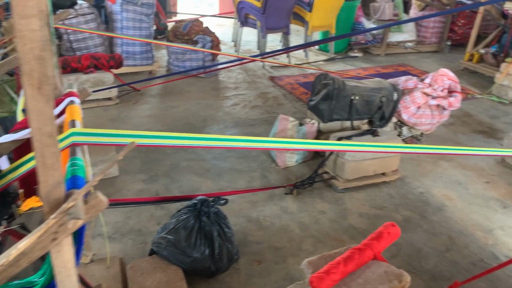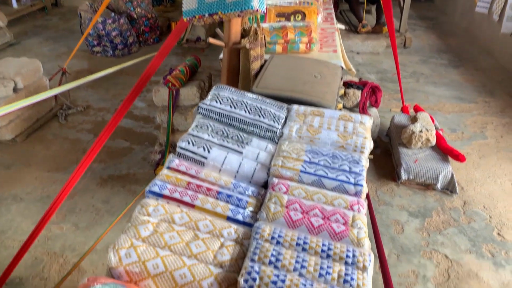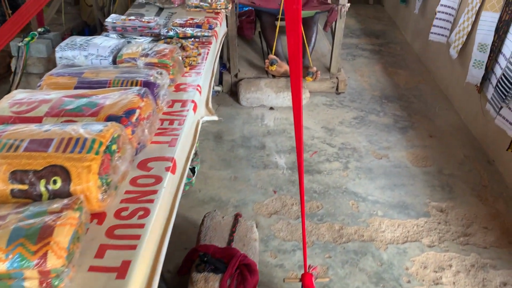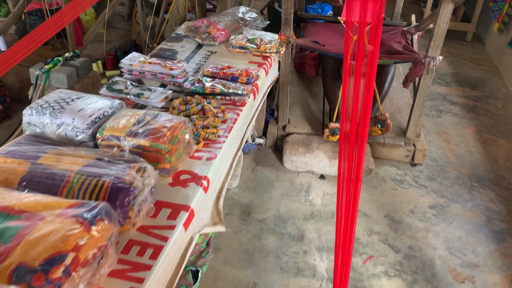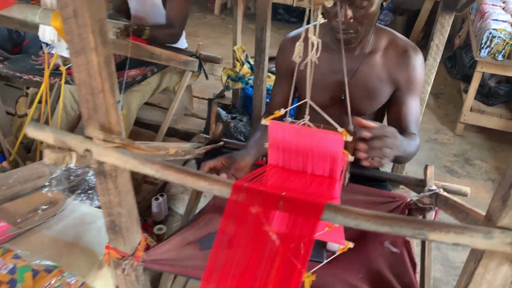You can see all the weavers doing their own thing. Everything is done by hand over here. No machine, nothing. Even the embroidery is done by hand? No, that one is done by machine. Okay, I was like, wow, that's crazy. Yeah, that one is done by machine. And here's our friend.